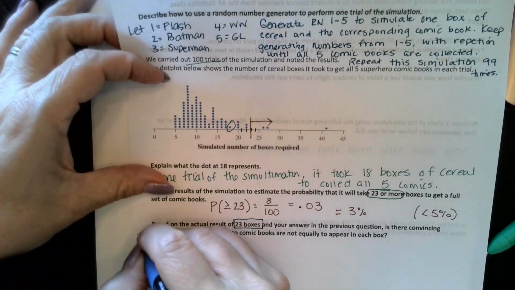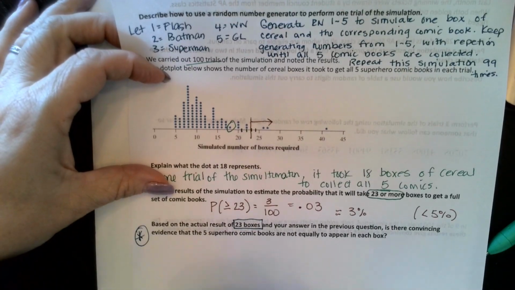So here's my justification. All right, here's the important part.